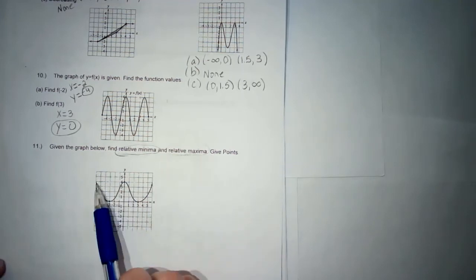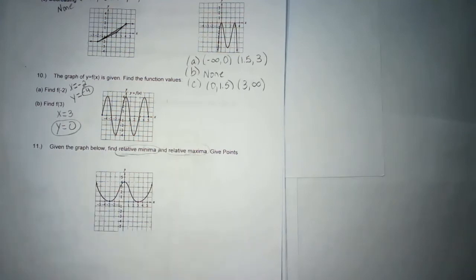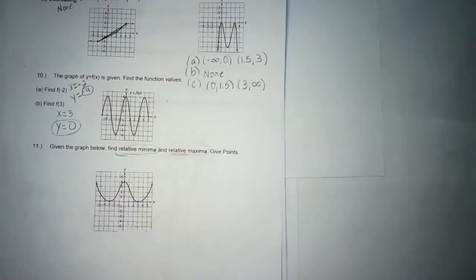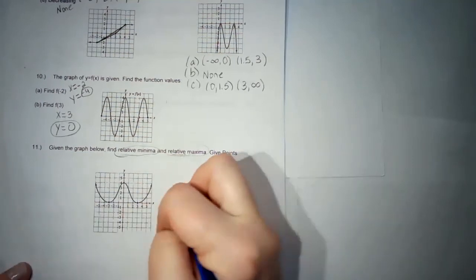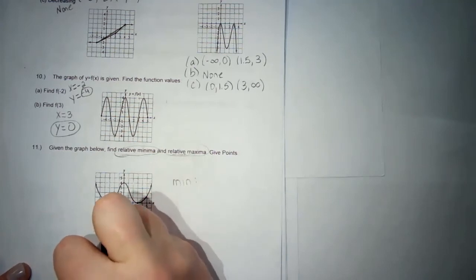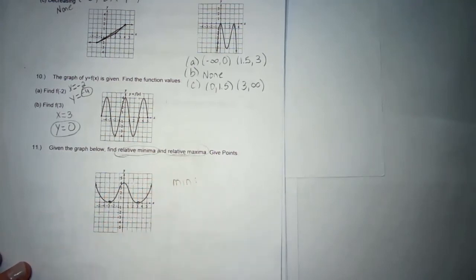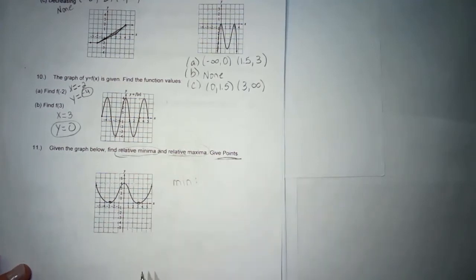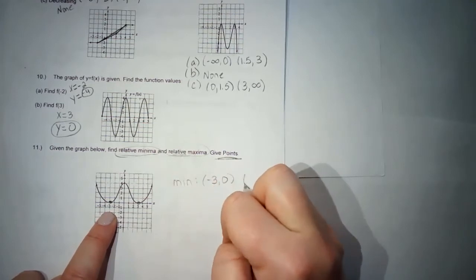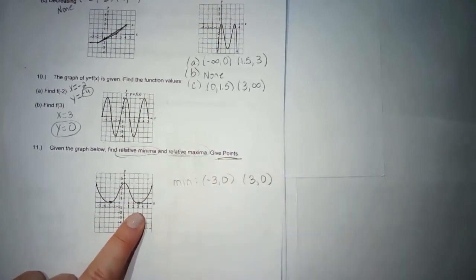Be careful. It's not these guys on the end. Those are the absolute maximums. They're going to go on to infinity. But the relative one means where you see it change direction and form like a little peak. So it would be right there. Does that make sense? Okay, so let's see. Let's find our minimums first. Okay, so I see 2 little points down here. That would be minimum points, and it wants the points. So this would be -3, 0, and this would be 3, 0.